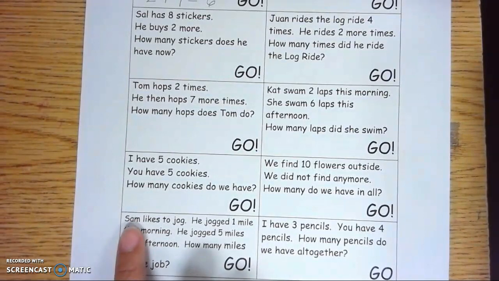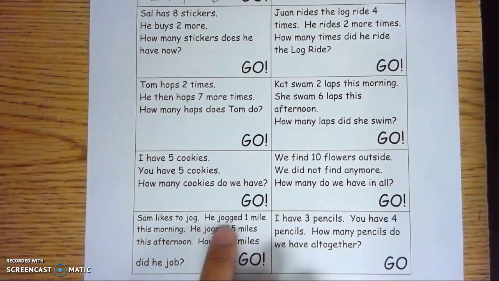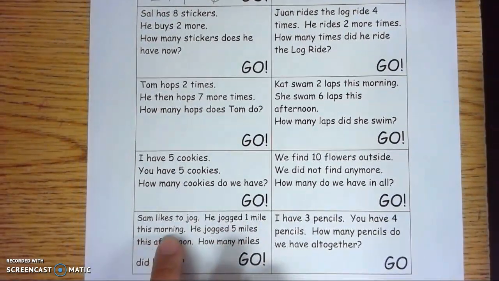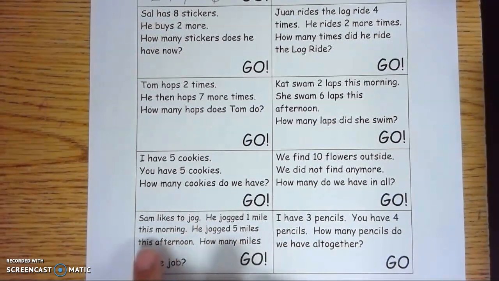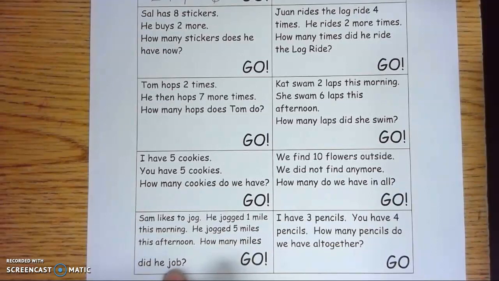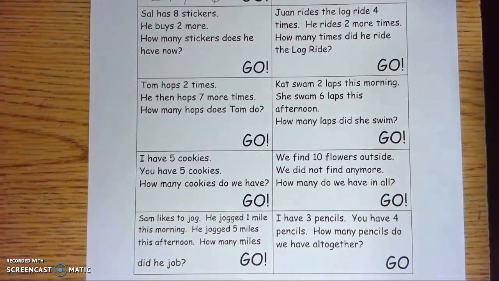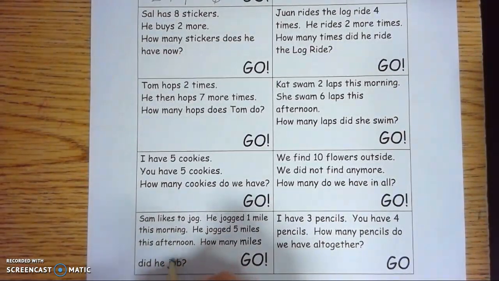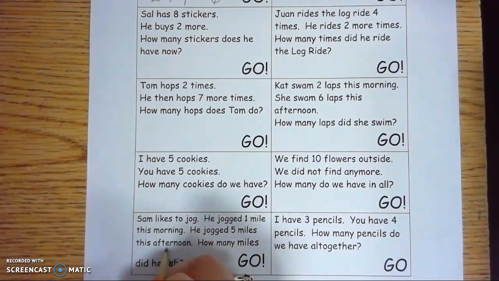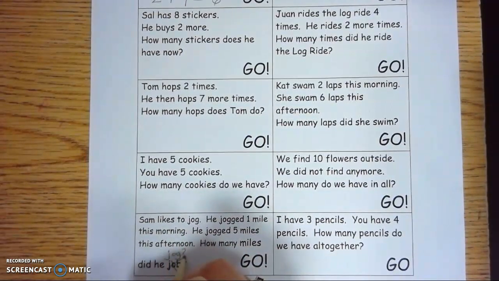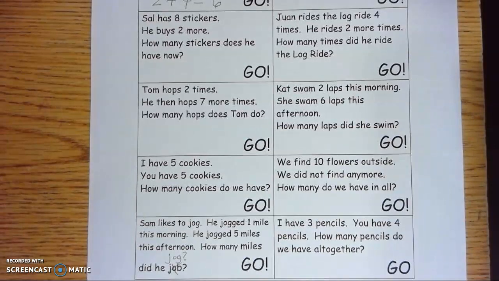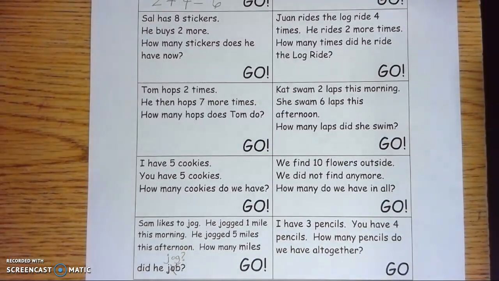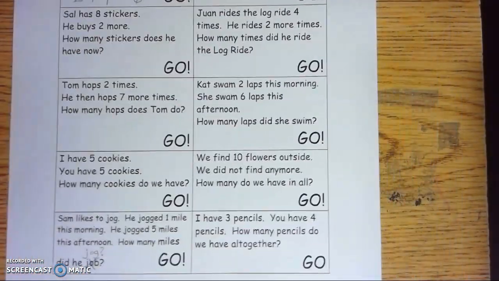Next one. Sam likes to jog. He jogged 1 mile this morning. He jogged 5 miles this afternoon. How many miles did he jog? Oh, that should say jog. Cross it out and put jog. Okay, now tomorrow.